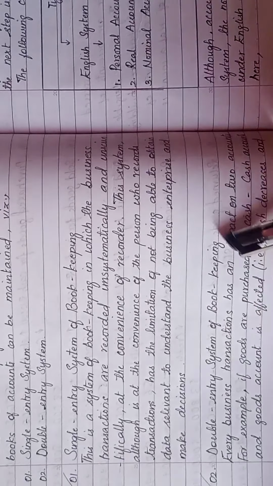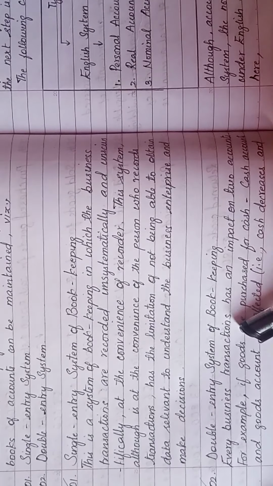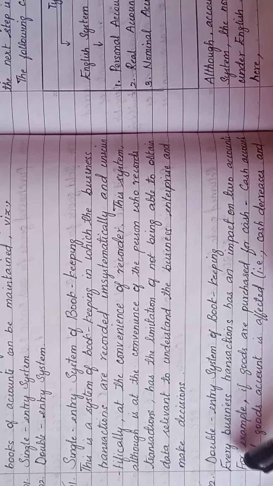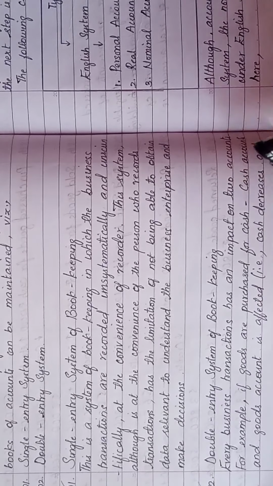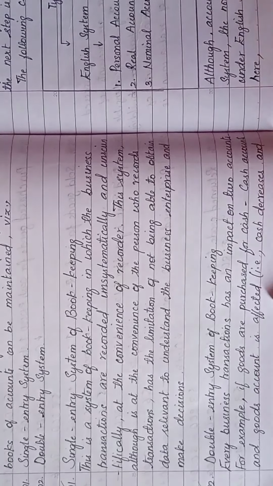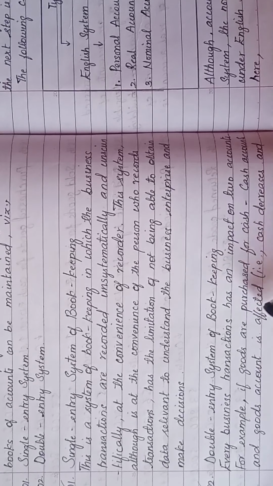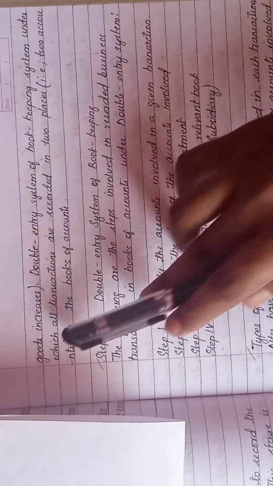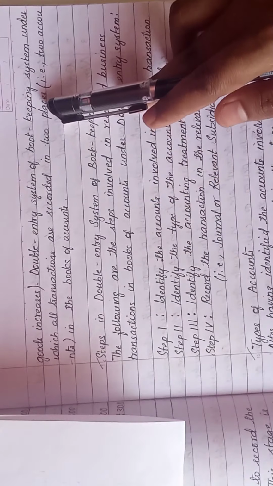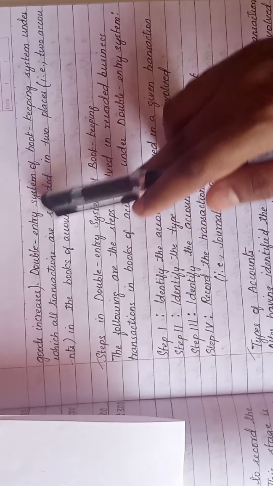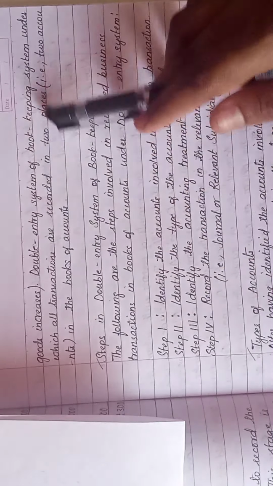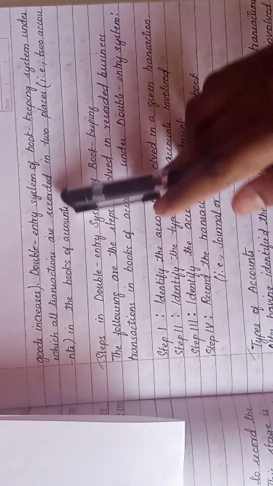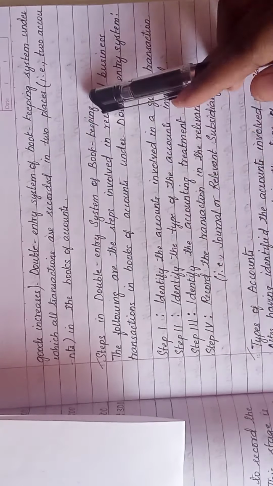Double entry system of bookkeeping. Every business transaction has an impact on two accounts. For example, if goods are purchased for cash, cash account and goods account are affected. That is, if we purchase goods for cash, cash decreases and goods increase. In the double entry system of bookkeeping, all transactions are recorded in two places, two accounts in the books of accounts.